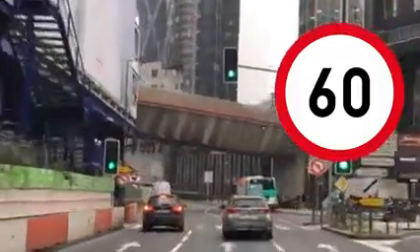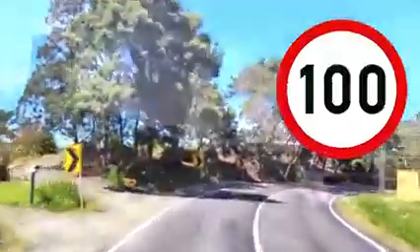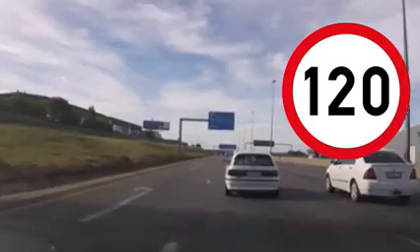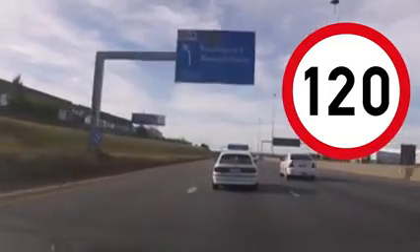Speed limits on the road. On urban roads, the speed limit is 60 km per hour. On rural roads, the speed limit is 100 km per hour. On highways, the speed limit is 120 km per hour.